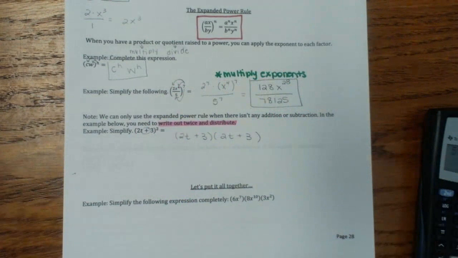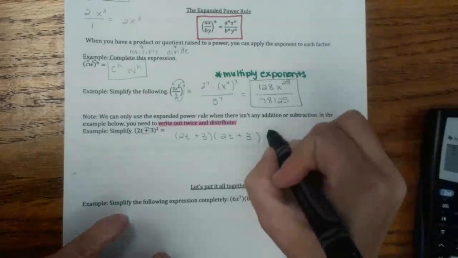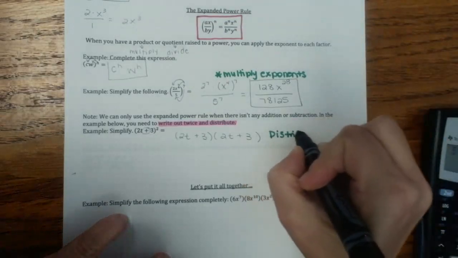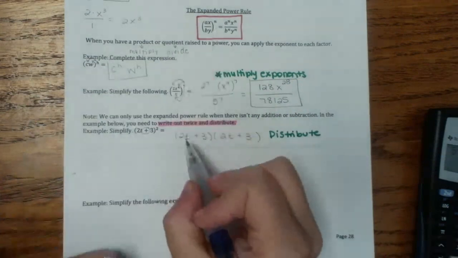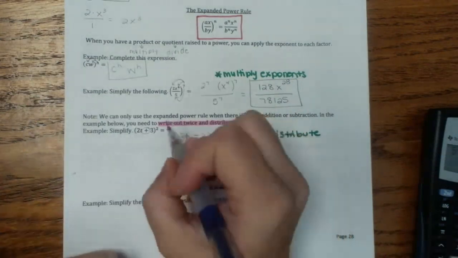So we're going to talk more about distributing in homework 6, but let's talk about it briefly here, because a lot of people know how to distribute. If you want to use the word FOIL, go for it. I don't like the word FOIL because it only works in certain scenarios, and I want something that is mathematically sound that works every single time, no matter what. So I like to just say, let's just distribute. So that means we're going to take our 2t and multiply it by everything in this other expression.